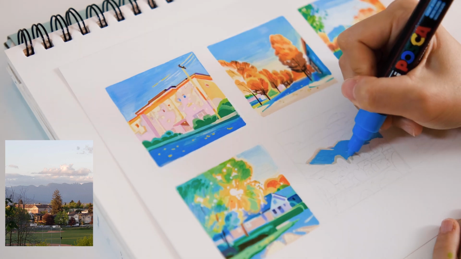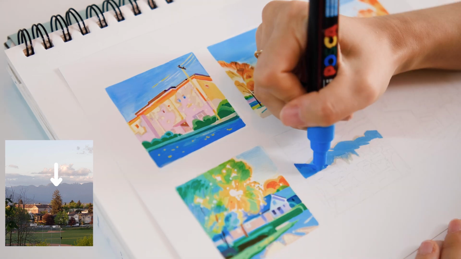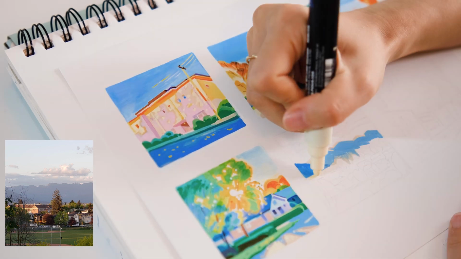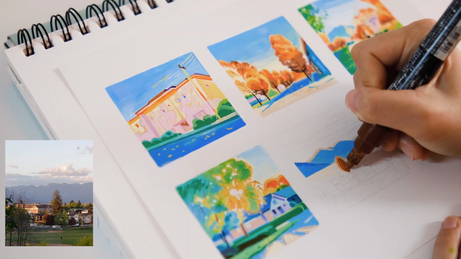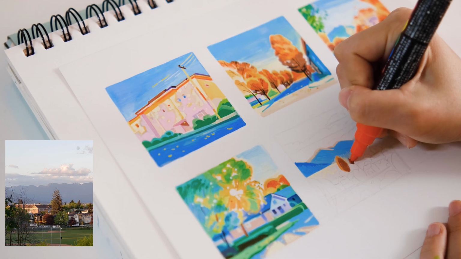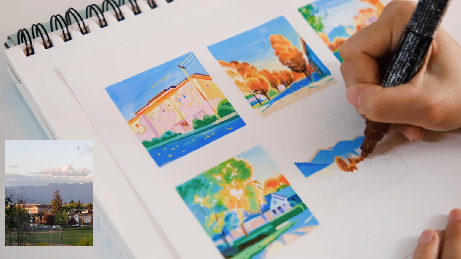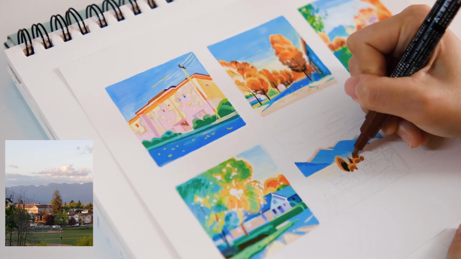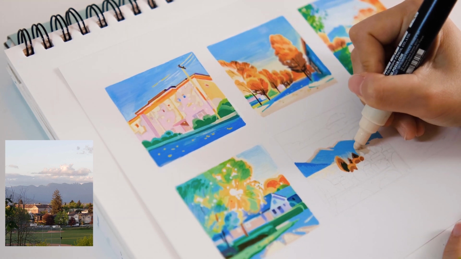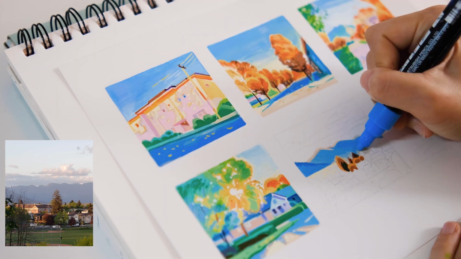What's interesting about this reference photo is there's one tree that's really big and really stands out. But unlike the second composition where I actually wanted to focus on a big tree, I decided to shrink it down and just blend it in with the rest of the mid-ground elements. Because if you really look at it, that tree isn't that interesting. It's not lit up, it doesn't have a really interesting form, and I would rather focus on the house to the left of it than make that tree extra eye-catching.